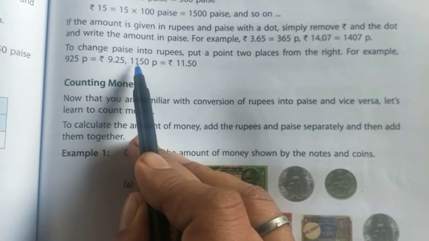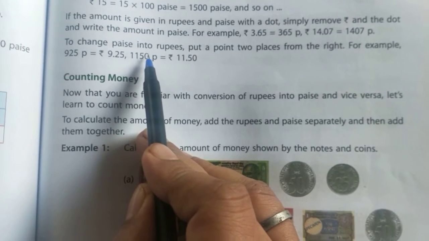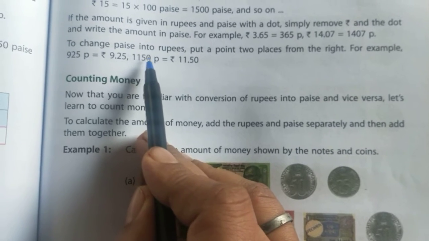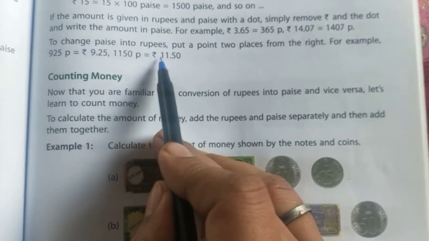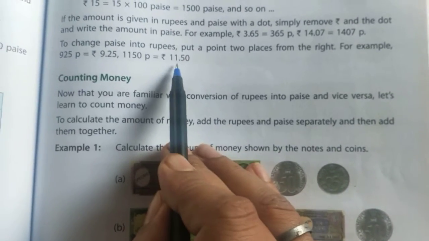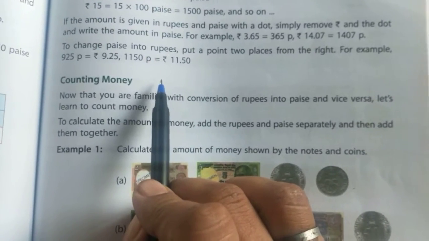You have got 1150 paise. Put a dot 2 digits to the right. 1, 2. Put a dot over here. You will get 11 rupees 50 paise. Okay. This is simple conversion of paise into rupees.